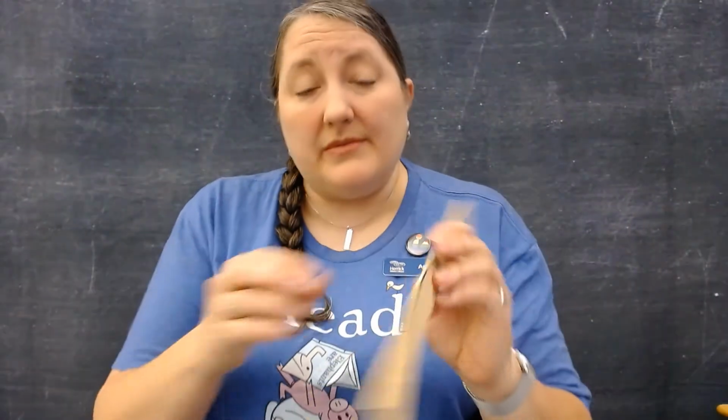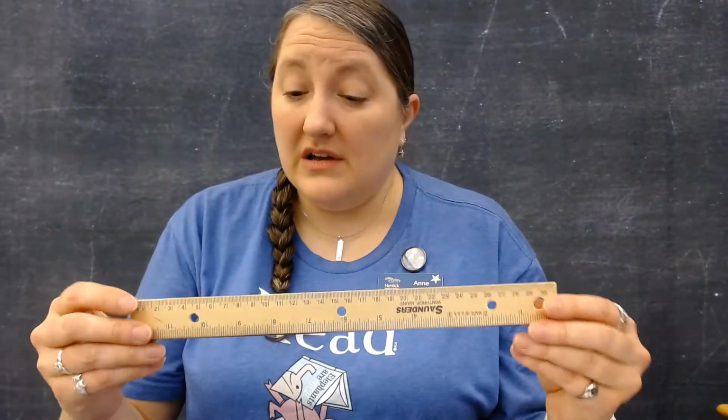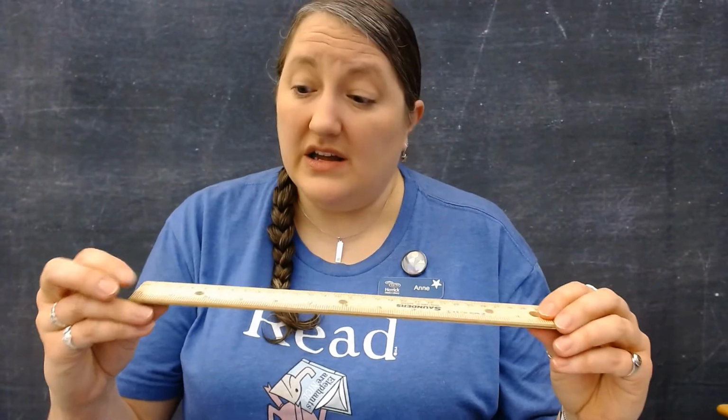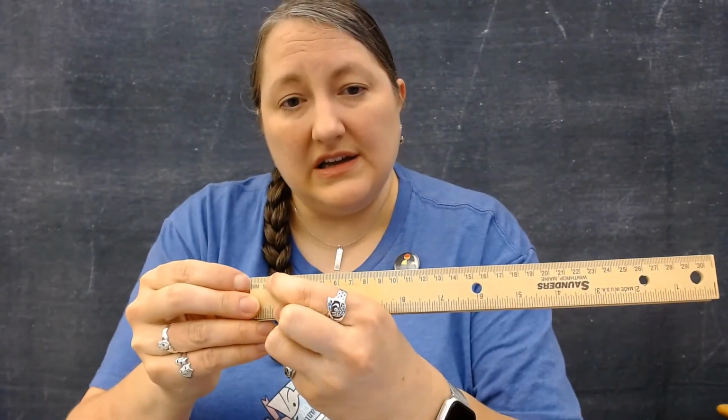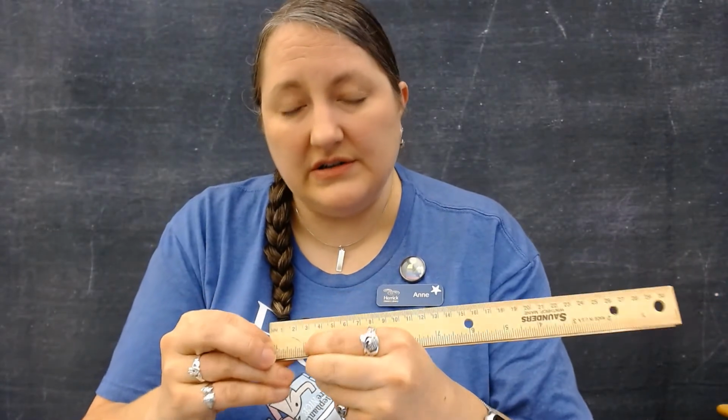And then down on the bottom, there are some smaller measurements called centimeters, and there are more of them in a foot than there are inches because they're smaller. So this is what a centimeter looks like. It's much smaller than a full inch.